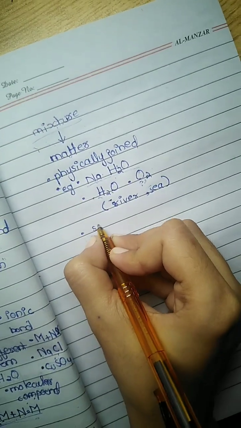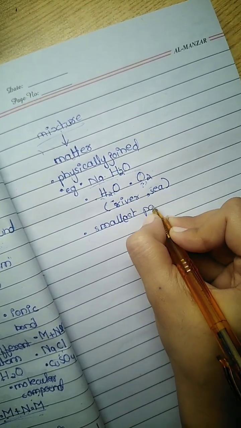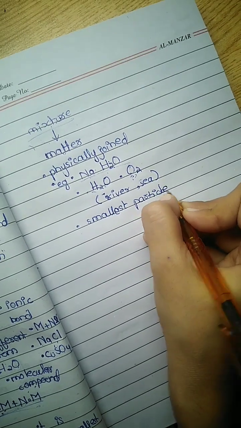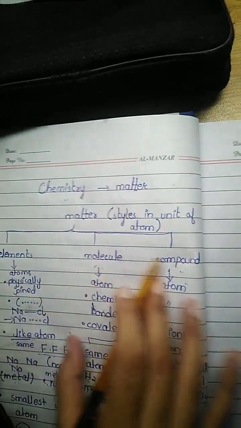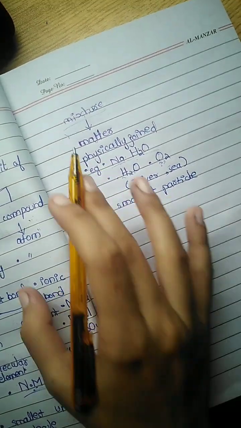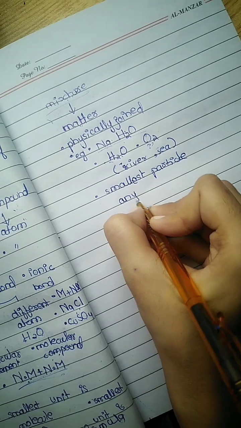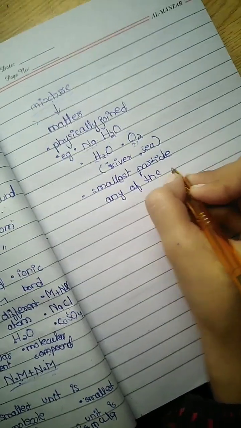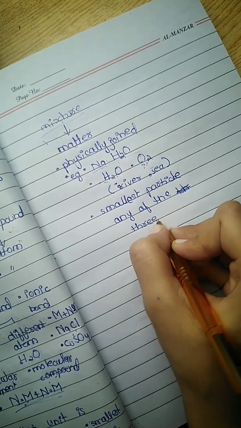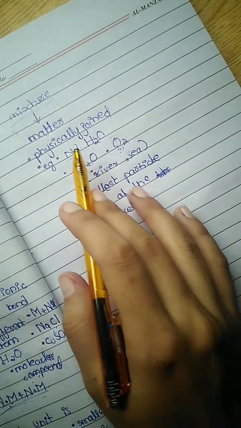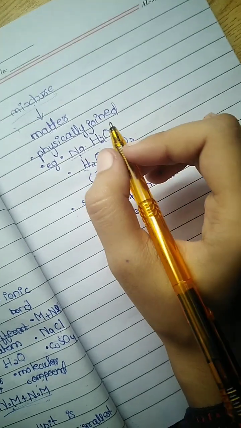Now we're going to talk about the smallest particle. What should be the smallest particle? As we know, by combining these things we get the mixture, so the answer will be any of the three. Like in this condition, we have a metal and a compound.